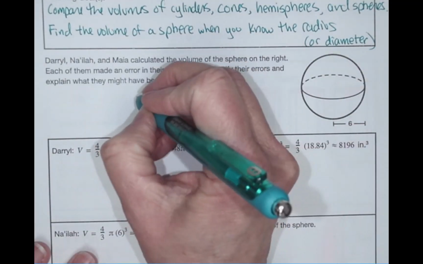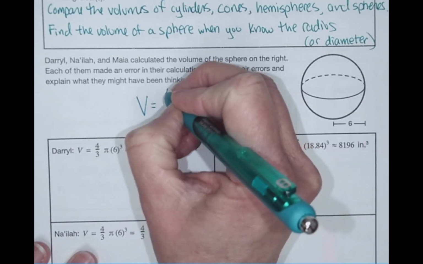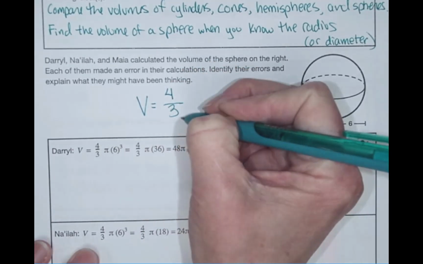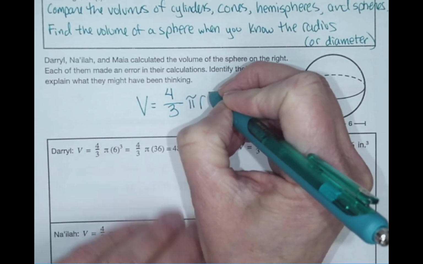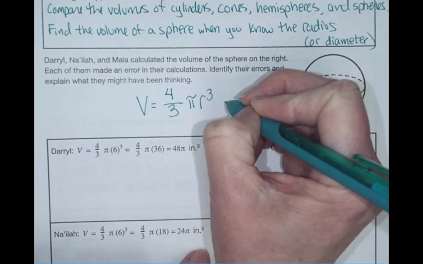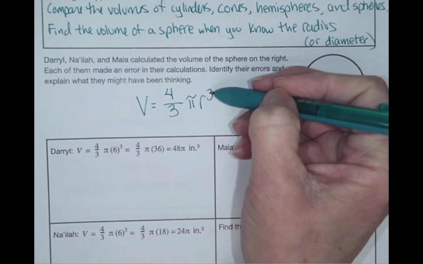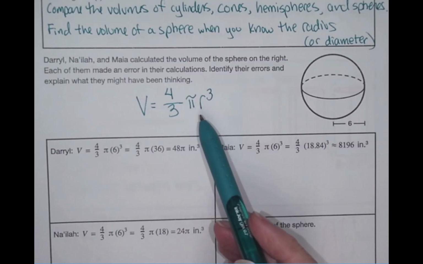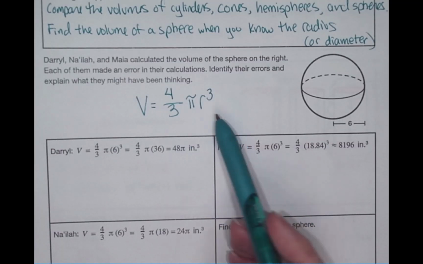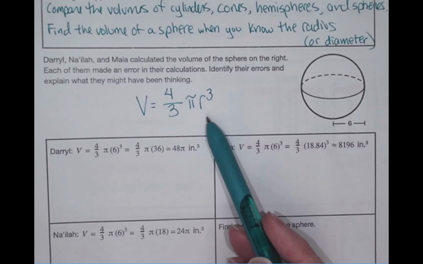Now, I'll remind you that the formula for the volume of a sphere is 4/3 pi r cubed. And I know that seems a little odd, but there is a reason that it's like that, you might see when you get into a high school geometry course. But there's our formula for the volume of a sphere.